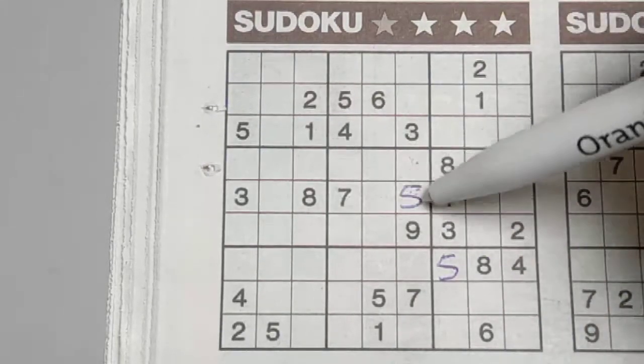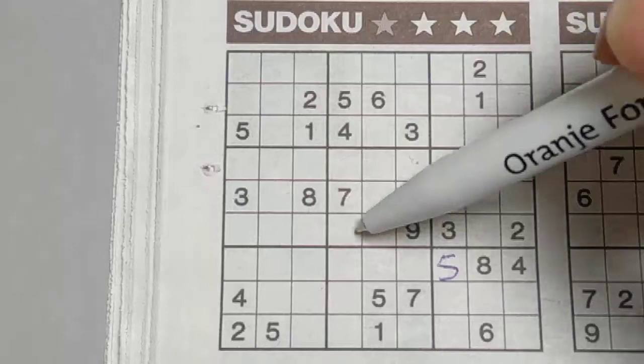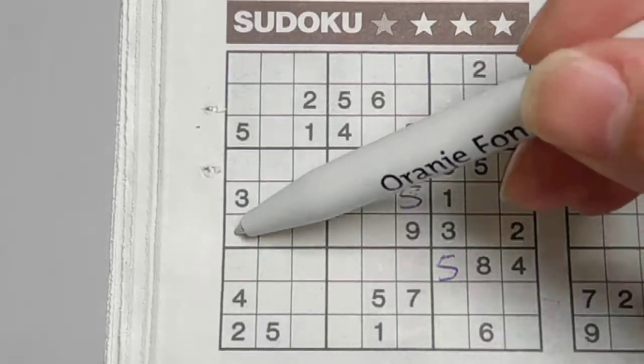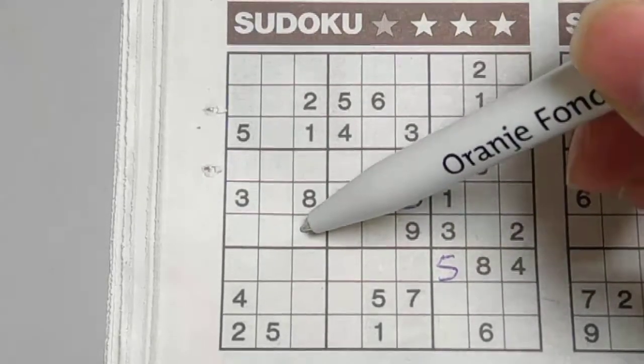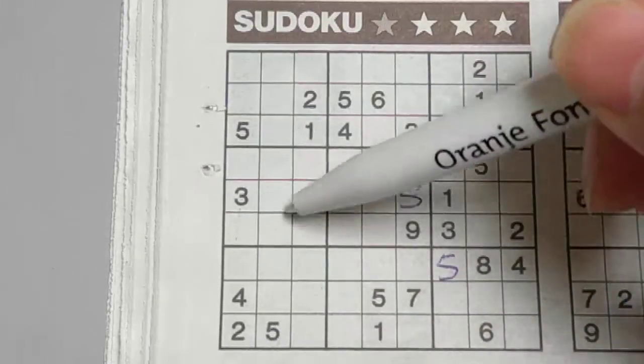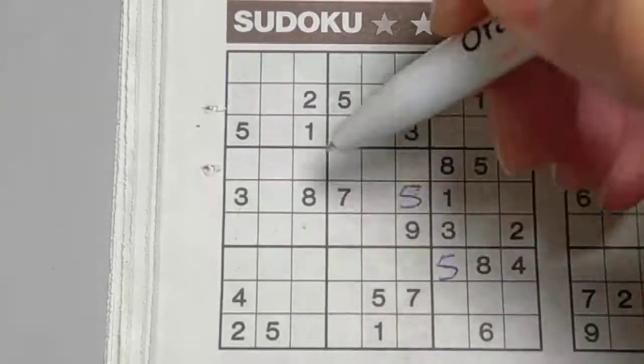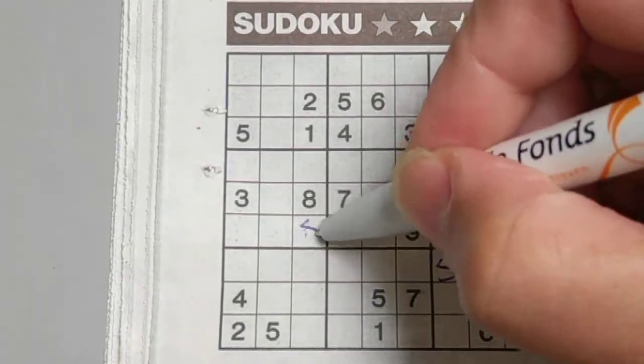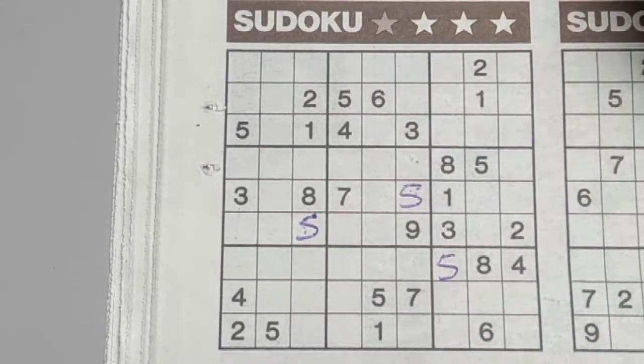5 in this row, 5 in the middle row, so in the row below, the only 3 places for a 5 should be here, here or there, but I see here 5, no 5 there, here 5, no 5 there, only 1 place left for the 5 should be here.